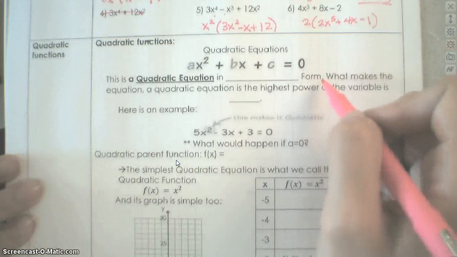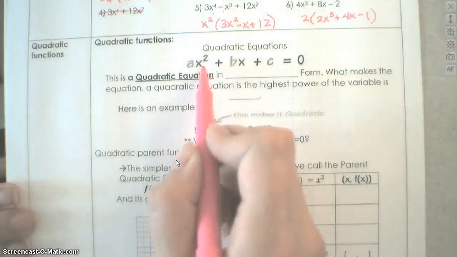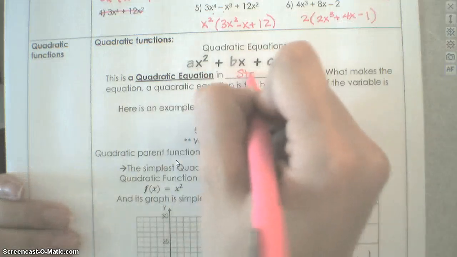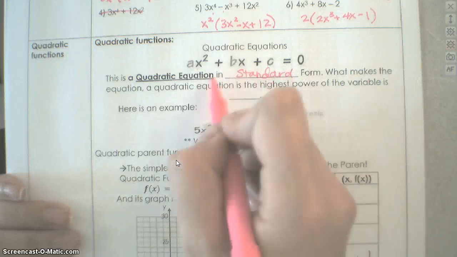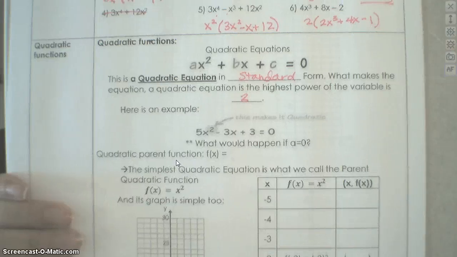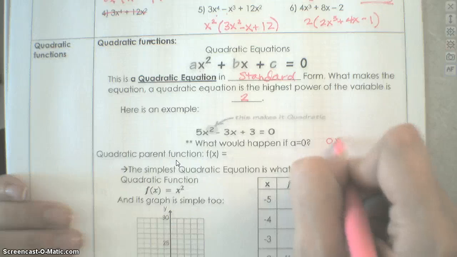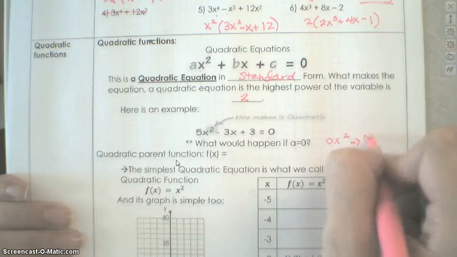Let's move on to quadratics. So we have seen what a quadratic looks like. It's x squared, that's what it is. This is in standard form, which you've heard of before too. Standard form. And the highest degree, if it's in standard form, is the power of 2. So that's what makes this a quadratic. What would happen if the a was a 0, if there was a 0 in front here? So it would be 0x squared, and that would mean that there is no x squared, so it would not be a quadratic.